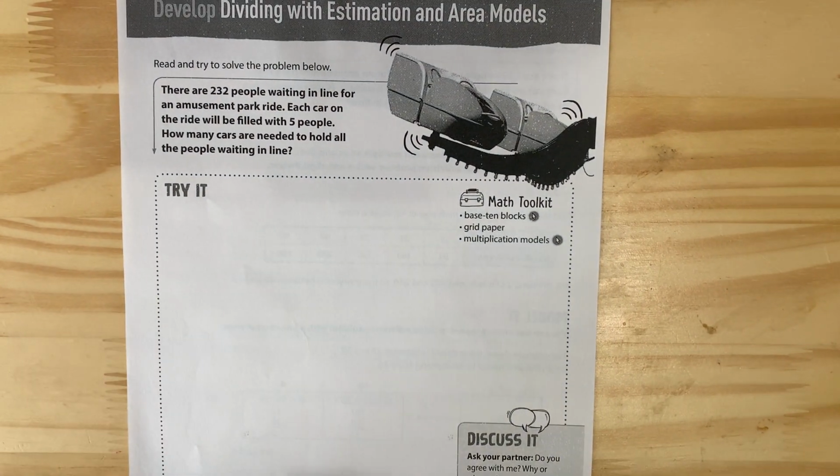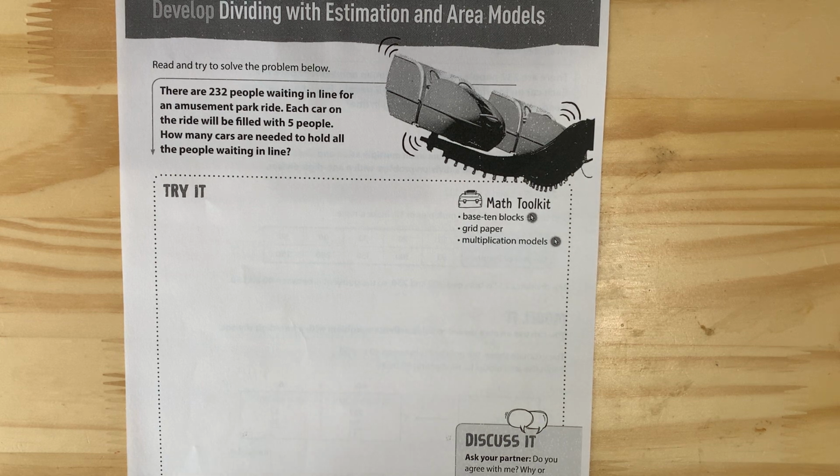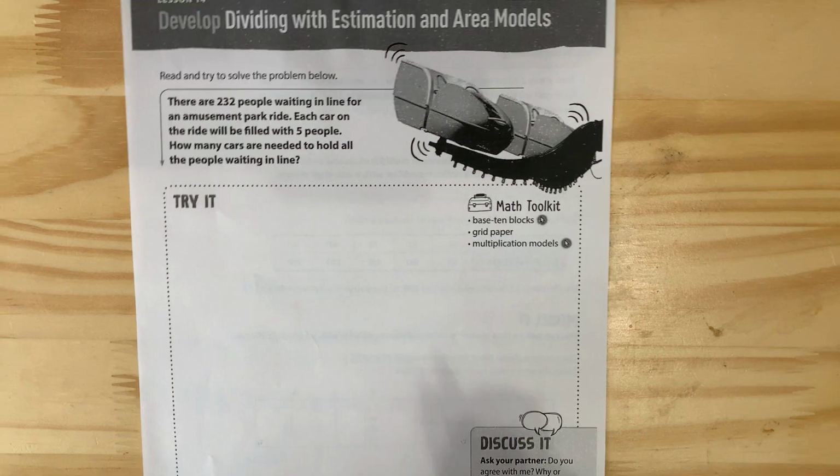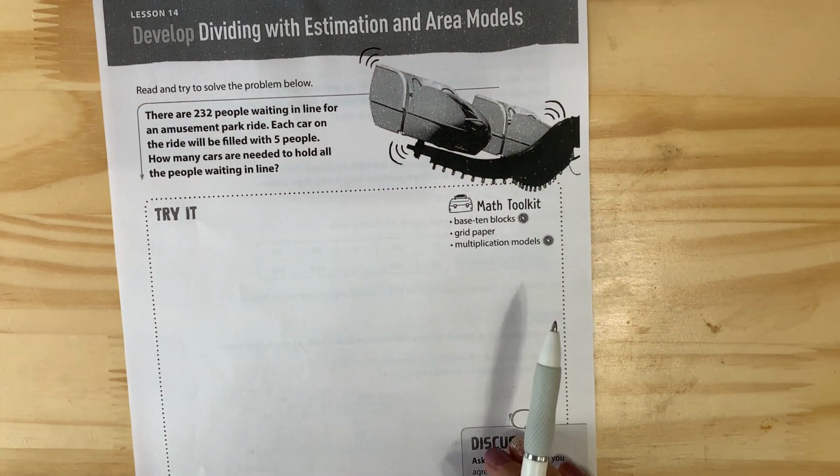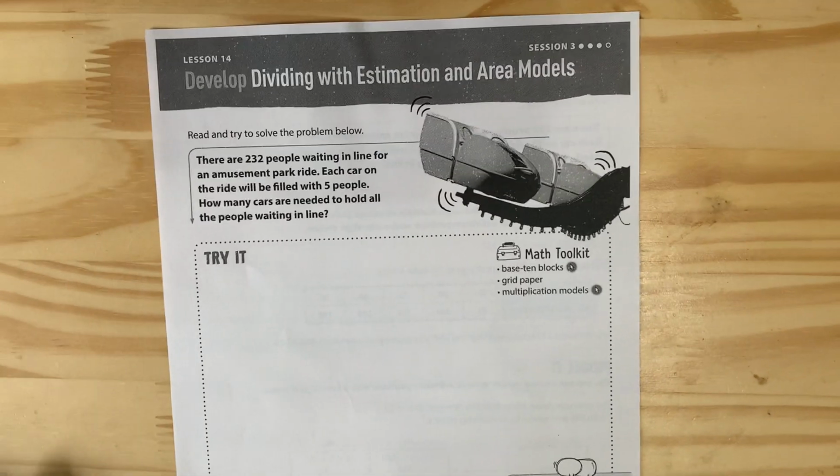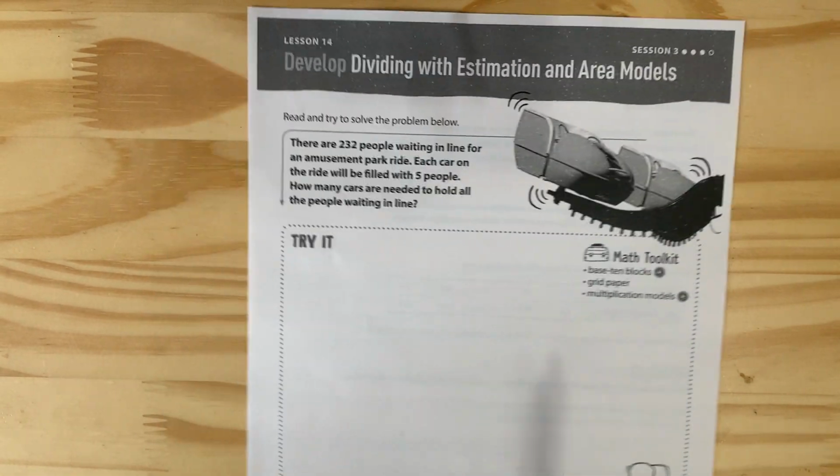Today we're going to be doing pages 301 and 302 together, and then on your own you'll be doing page 304. So we're going to jump right in. Today we're going to be focusing on estimation and area models with dividing. So let's see what we're working with today.